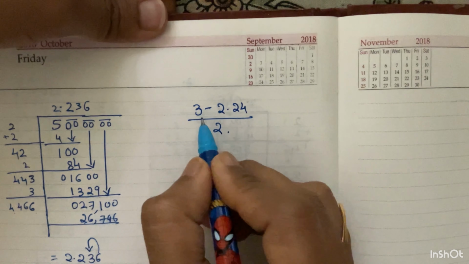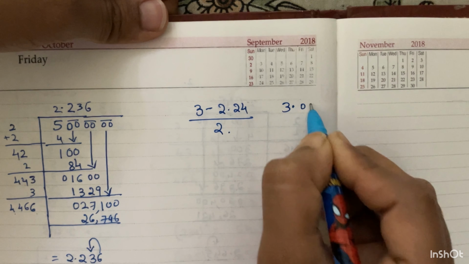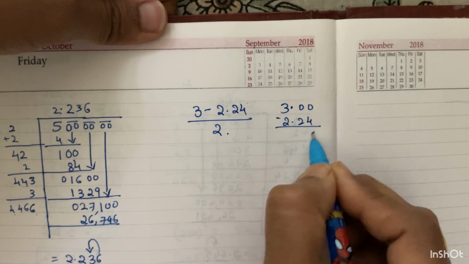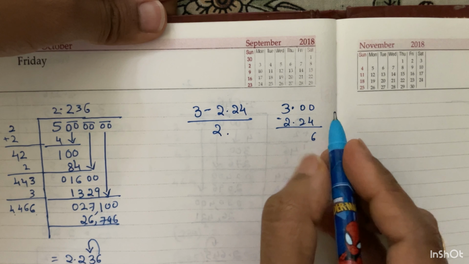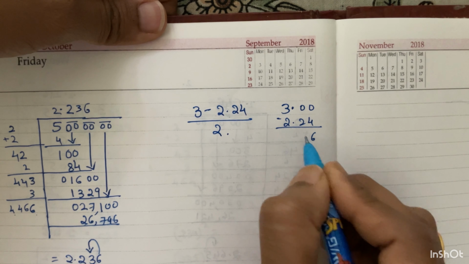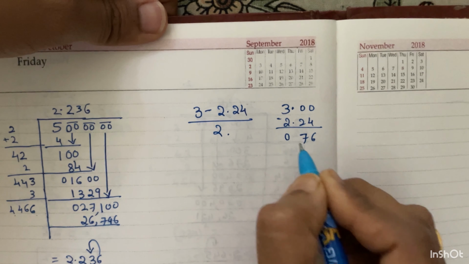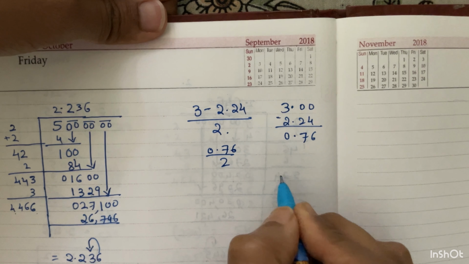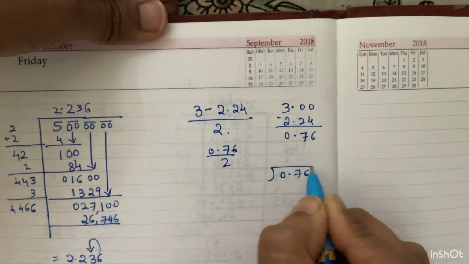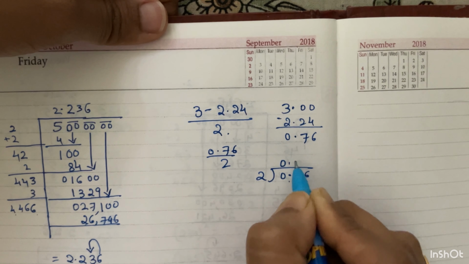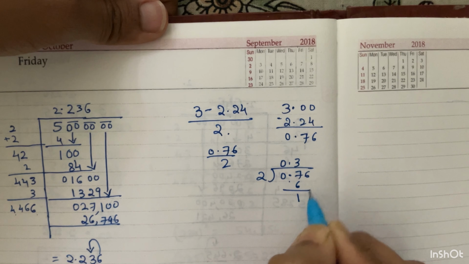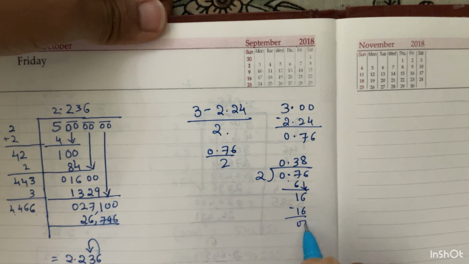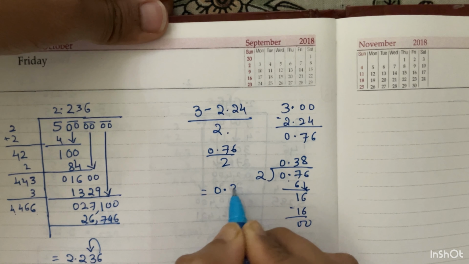Now to do the subtraction here, 3.00 I'll write, and here 2.24. Now we need to subtract. Now it will become 10. 10 minus 4 is 6, and it will become 9. 9 minus 2 I'll get 7. And here 2 minus 2 is 0. Point. So we got 0.76 by 2. Now here we need to do division for this. 0.76 divided by 2. 2 3s are 6. 1 left. Now 6 comes down. 2 8s are 16. Remainder we got 0. So the answer for this we found is 0.38.